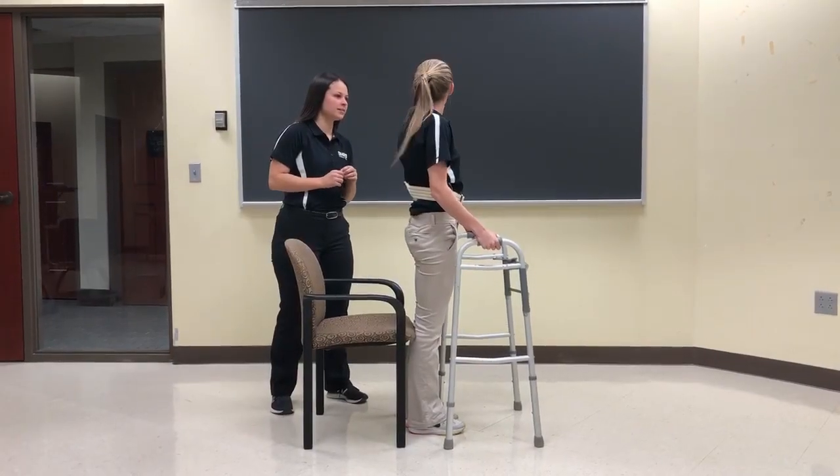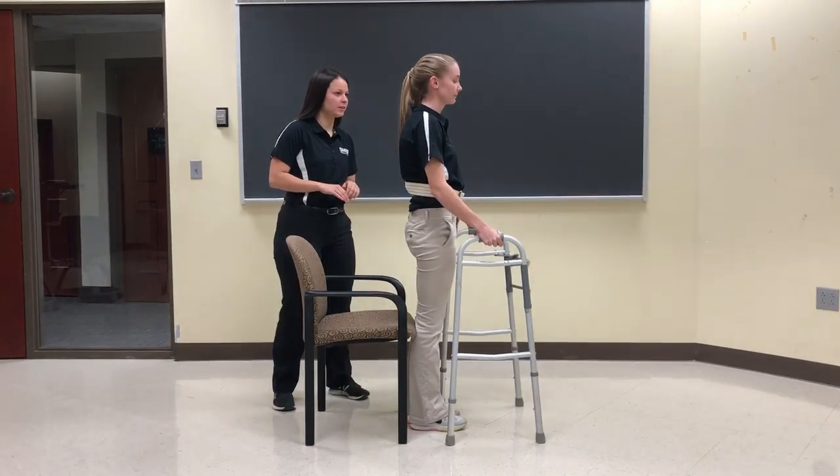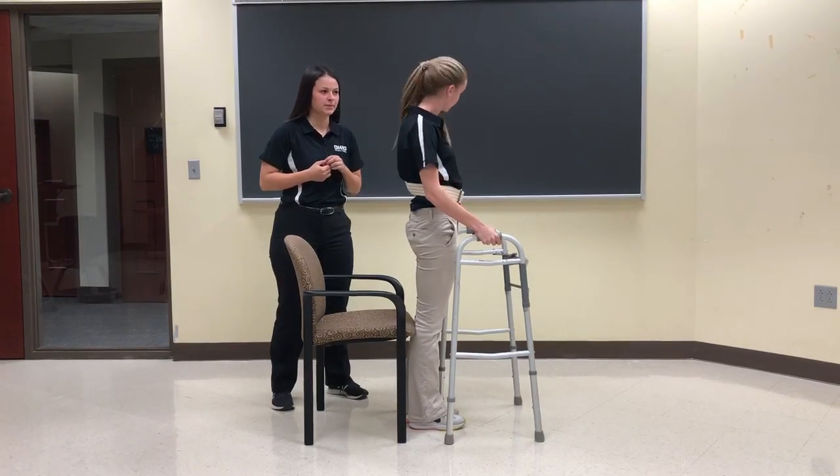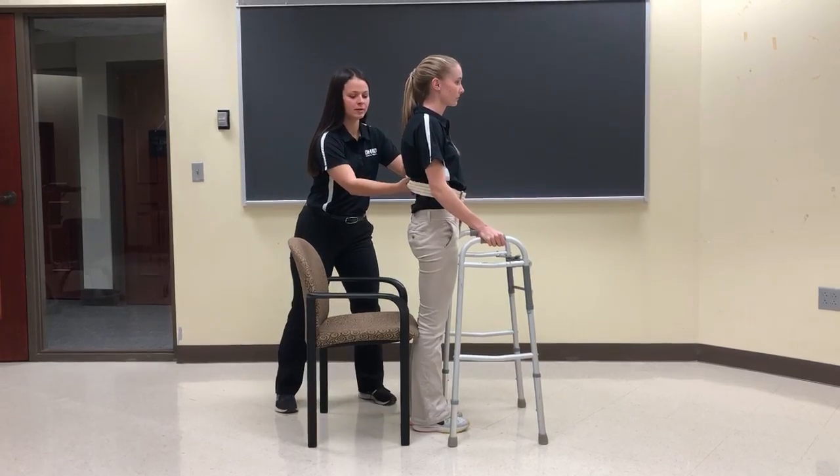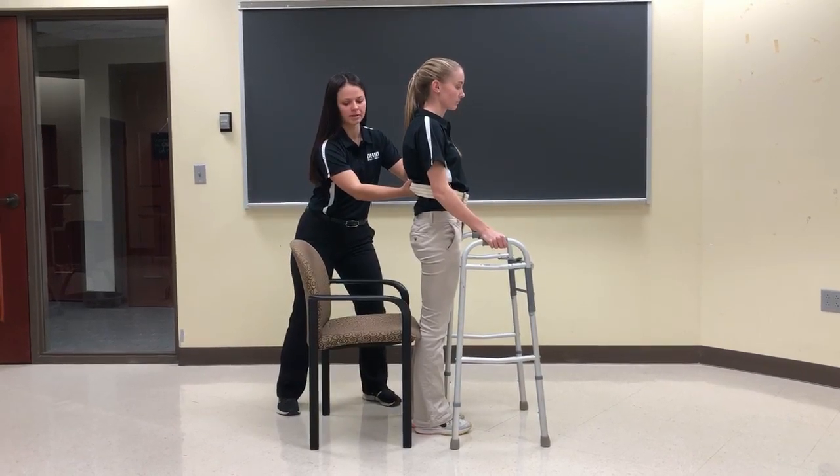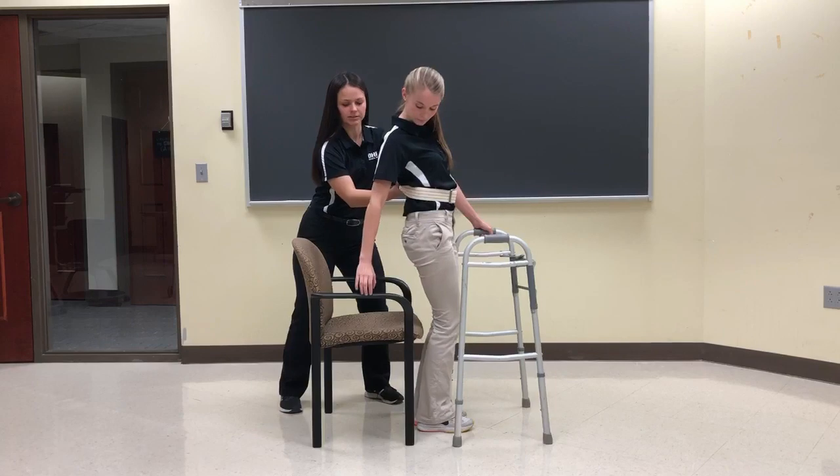All right, Caitlin, are you ready? Yep. All right, first make sure that the backs of your legs are touching the secure surface. Good. All right, I'm going to hold you back here for support. I want you to reach down with one arm at a time to the armrest of the chair and slowly lower yourself down.